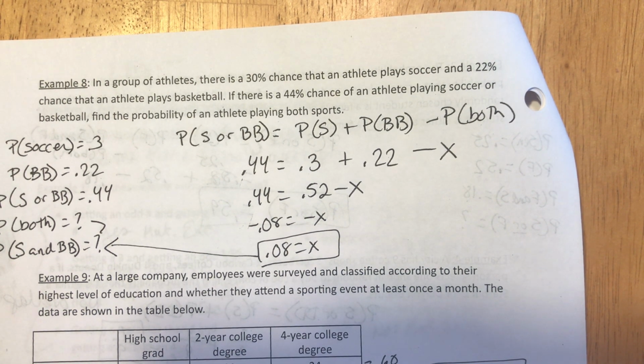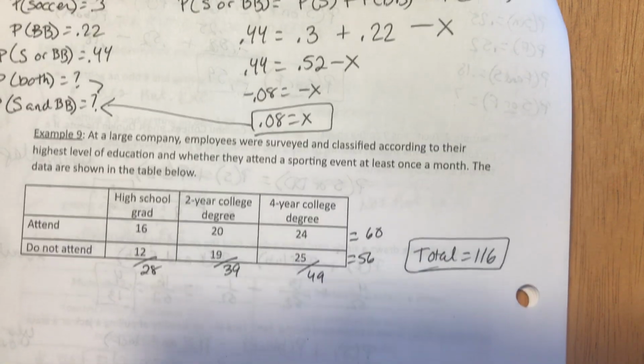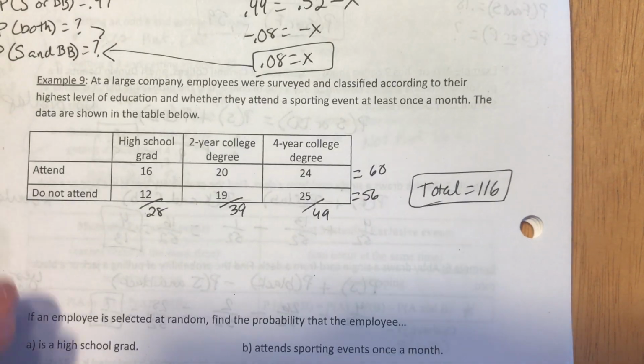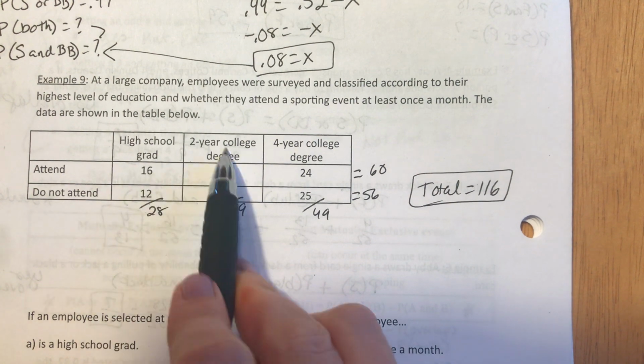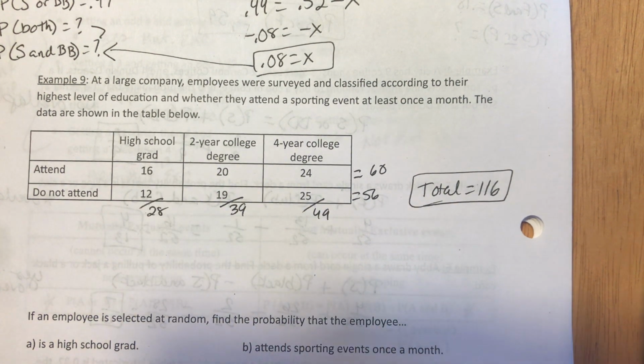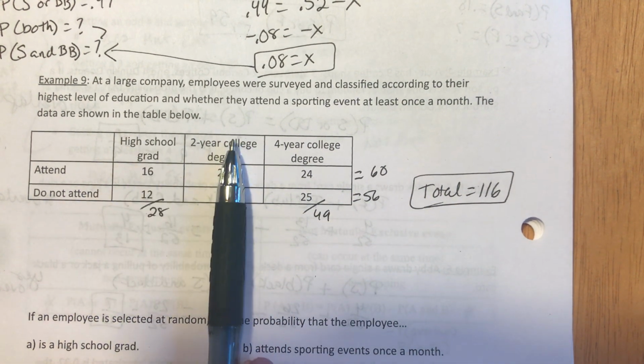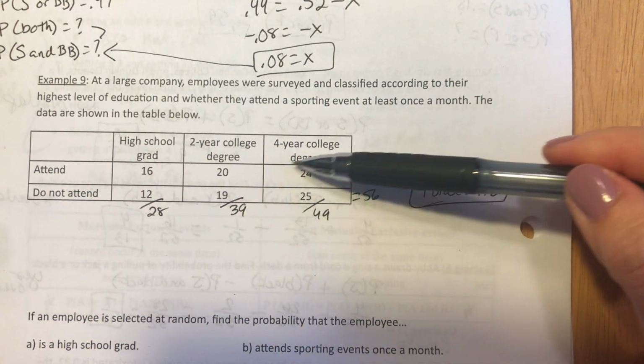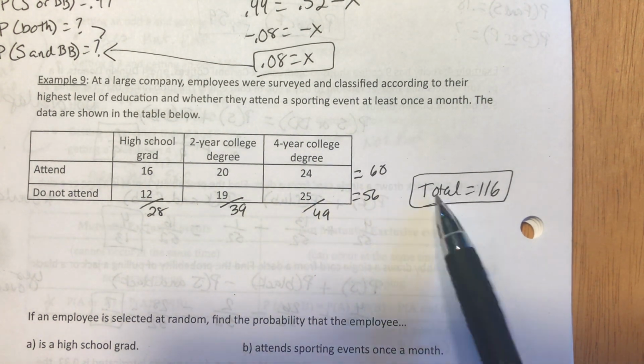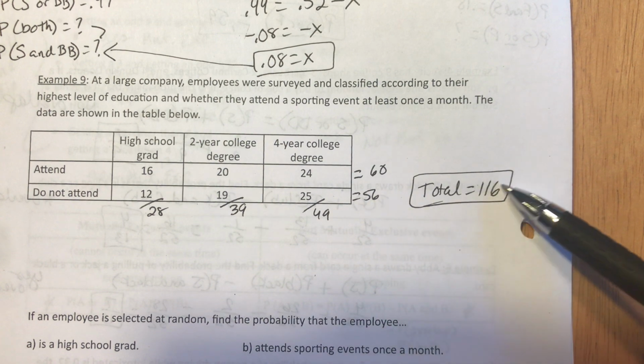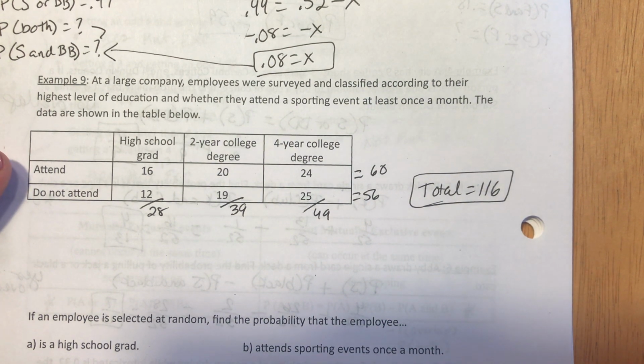So now let's look at number 9. If you have a two-way table, this way you can read it two ways. The first thing you want to do is total it, right? Total each column, total each row like I've done. Figure out your grand total. 60 plus 56 is 116. Check to make sure that it isn't already totaled for you. Sometimes they're already totaled for you, which makes stuff so lovely, all right?